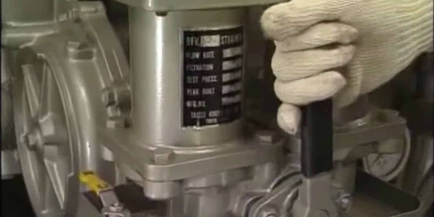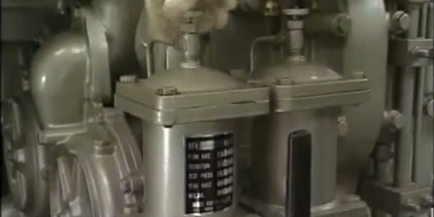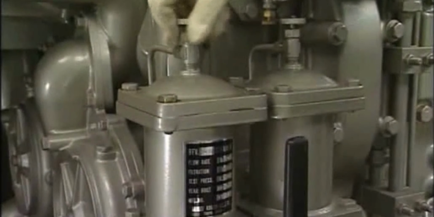Finally, return the changeover handle to the use position of both sides, bleed the air, and the work will be completed.